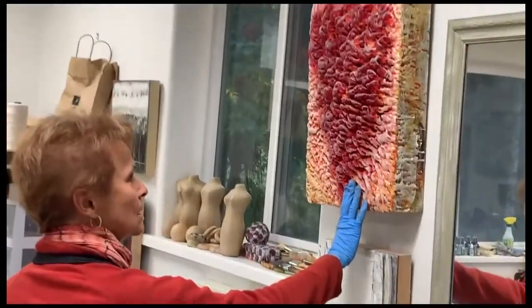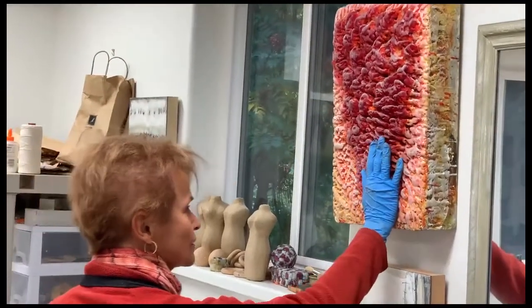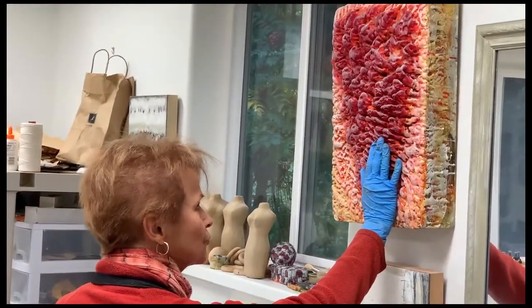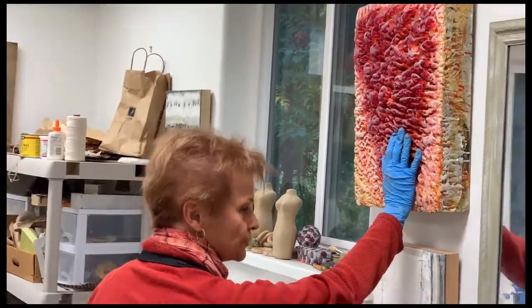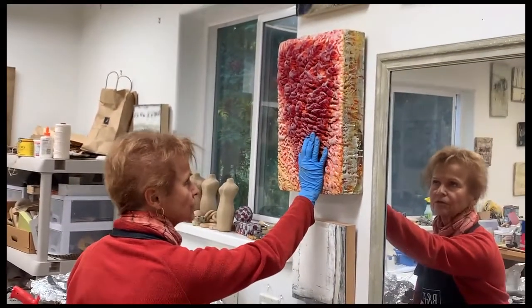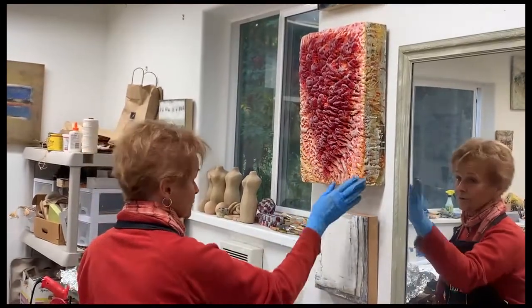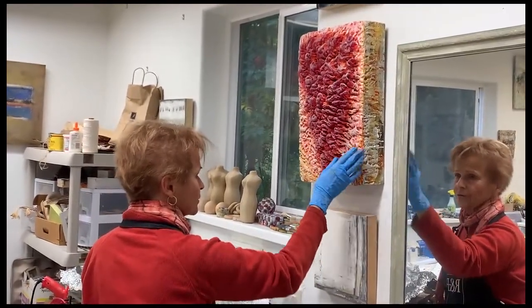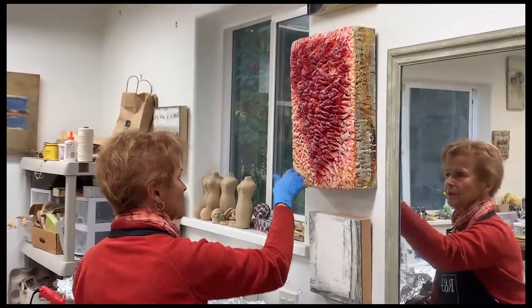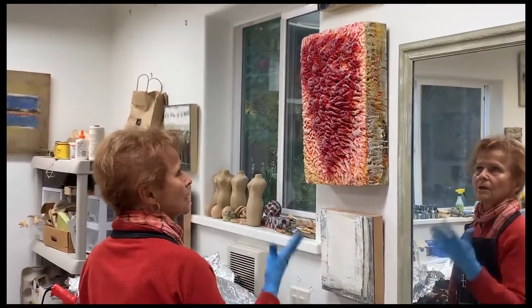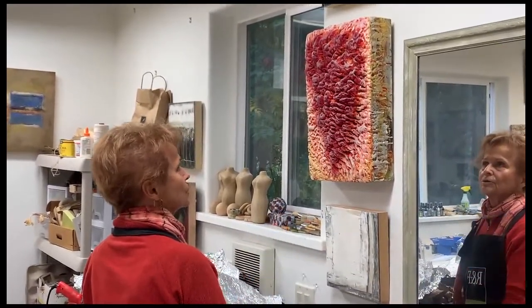One I did a long time ago. This is encaustic, and it's an extreme example of accretion, which is a term not unique to encaustics, but it is a building up. And you start with simply brush strokes, going back and forth and back and forth, and building on the ridges of the brush strokes. And this just happens to be what grew out of it.